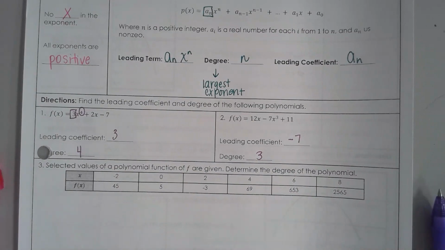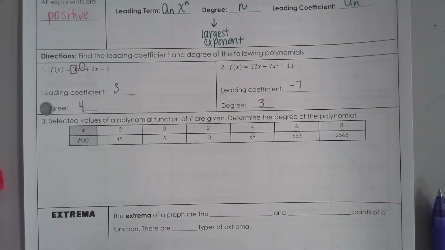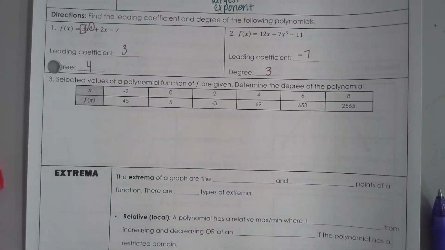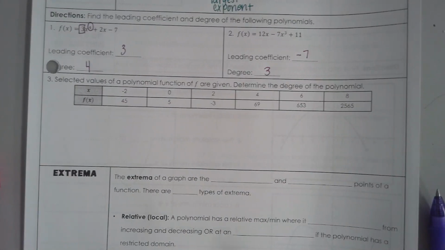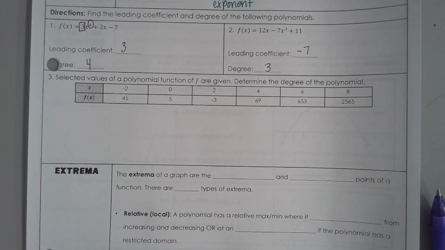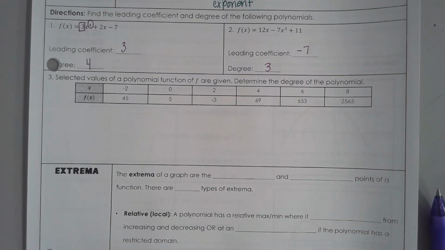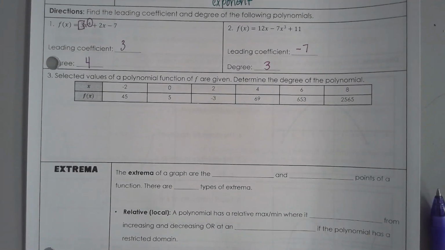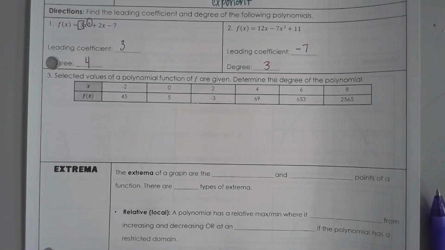So something else that you can do is if I give you a table, you can actually find the degree. What you do is you take the first difference, the second difference, and you keep going until all of your numbers are the same. So you do the first difference, second difference. If they're all the same the third time around, it's a third degree. If it's the fourth time around, it's a fourth degree. Okay, so I'll show you.